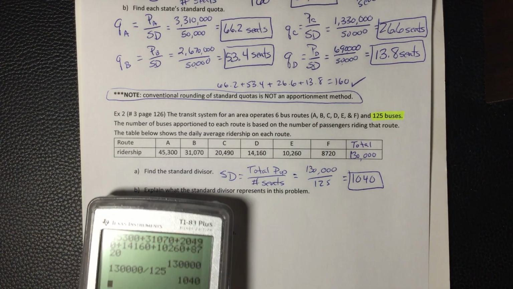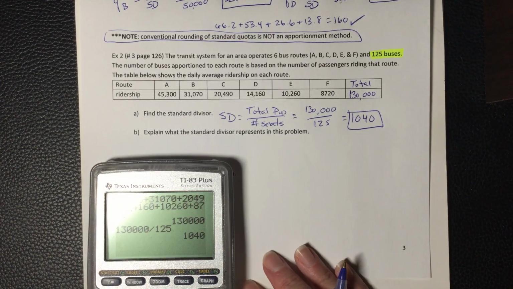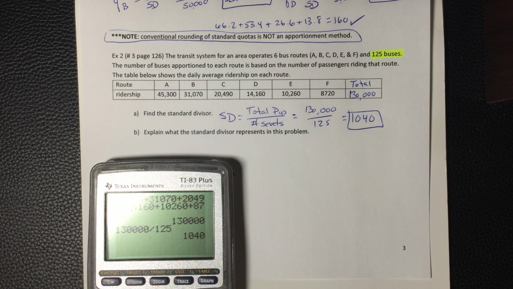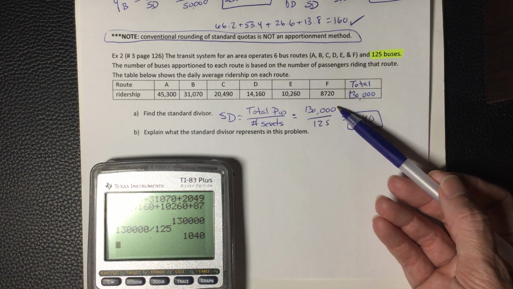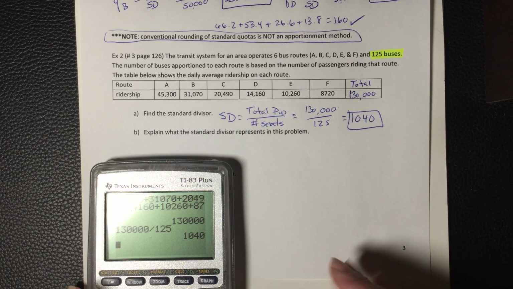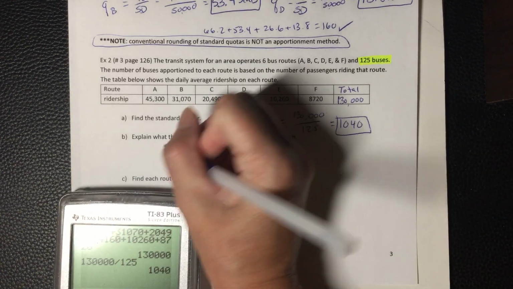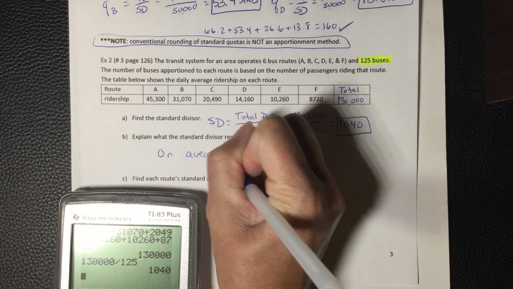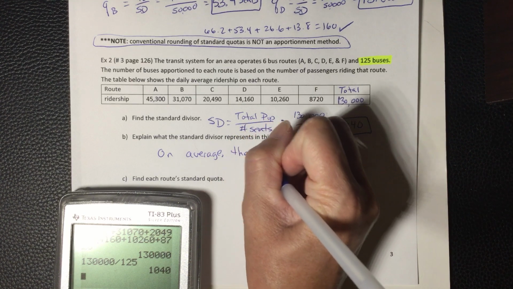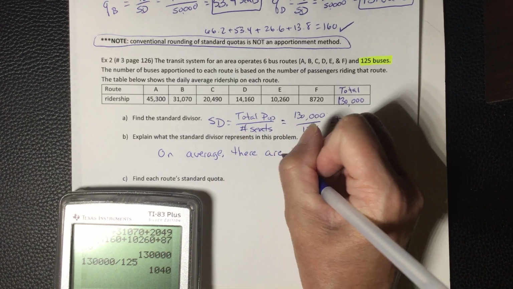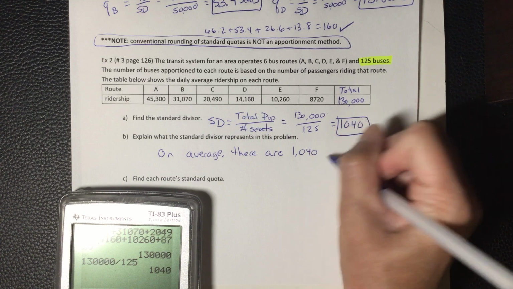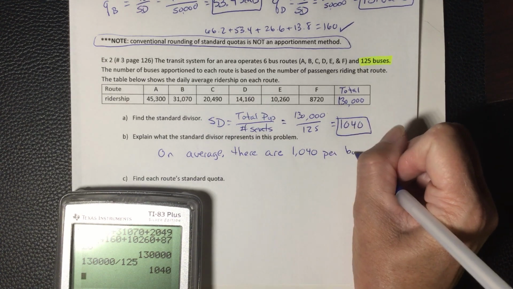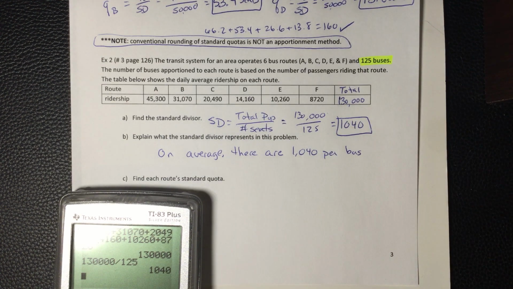Now on the second question, it asks, explain what the standard divisor represents on this problem. So remember, this was people and this was buses. So we're going to say, on average, there are 1,040 people per bus. Now keep in mind that's not all at once, right? That's over the course of a day, so they'll run through their routes many times.